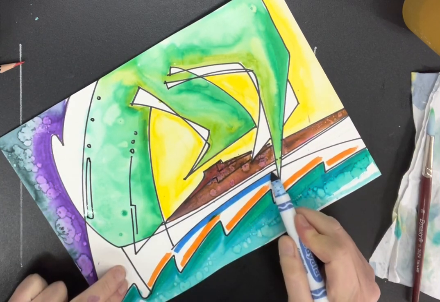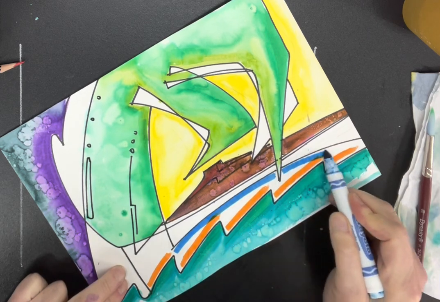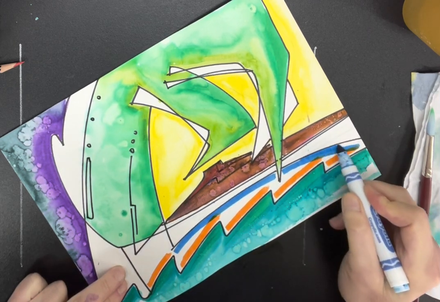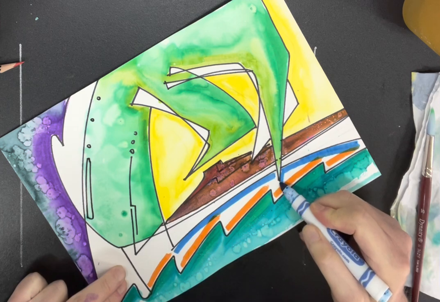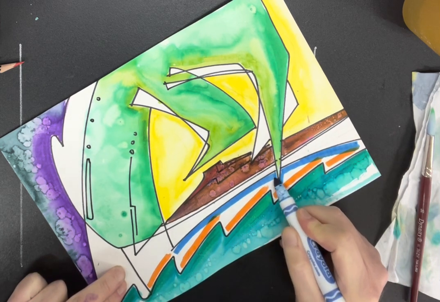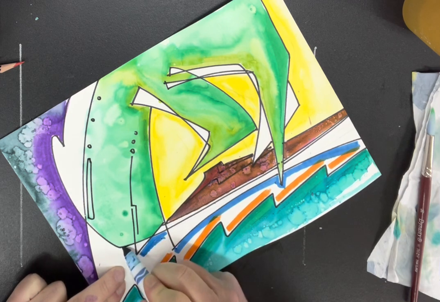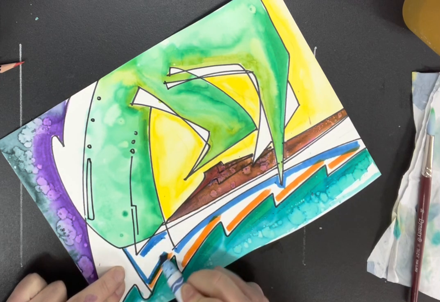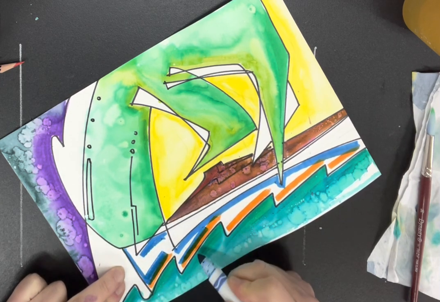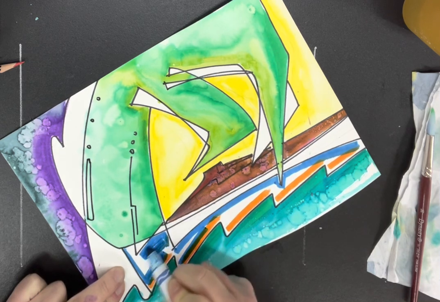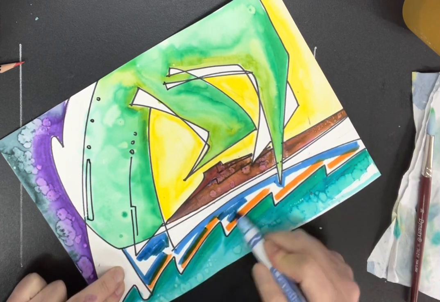Notice I turn the paper in a way that allows me correct placement of that blue right up against that edge. Careful to cut around small details that I don't want to lose. I think I'll go ahead and carry that up into this area here. You can see how where the blue and the orange cross, they kind of make a brownish green or an olive green color. That is definitely a neutral.